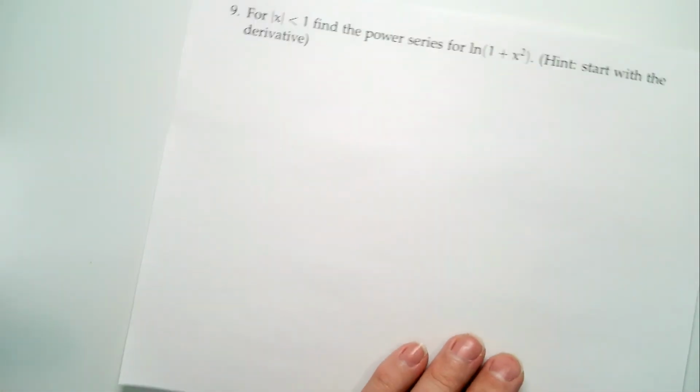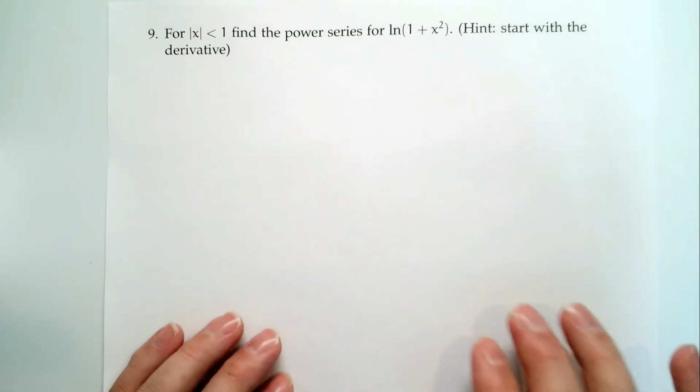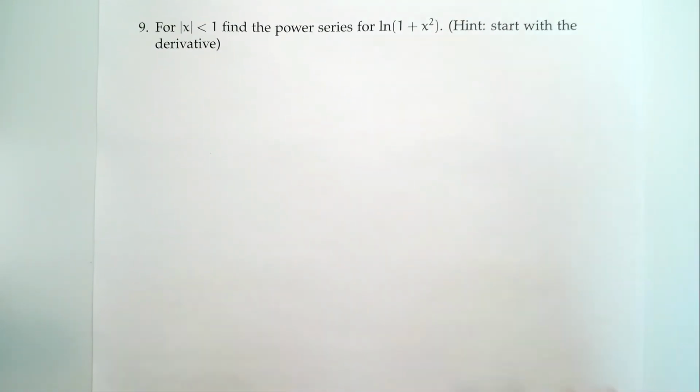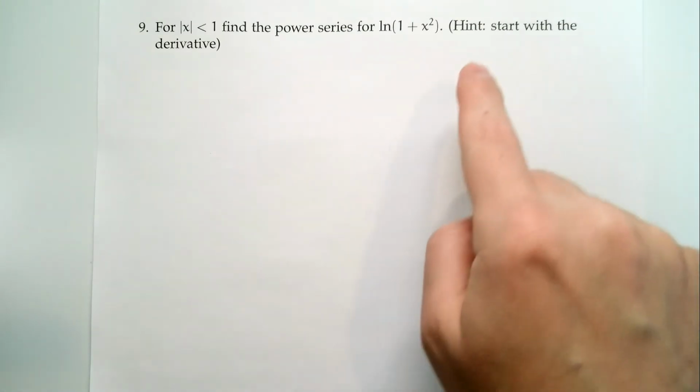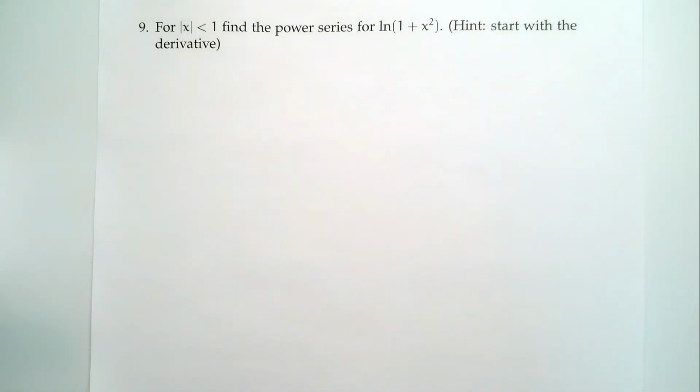Number 9. So we're going to say that for absolute value of x less than 1, find the power series for log of 1 plus x squared. Oh my gosh, they even gave us a hint? Whoa, that's unusual for them. Well, okay.